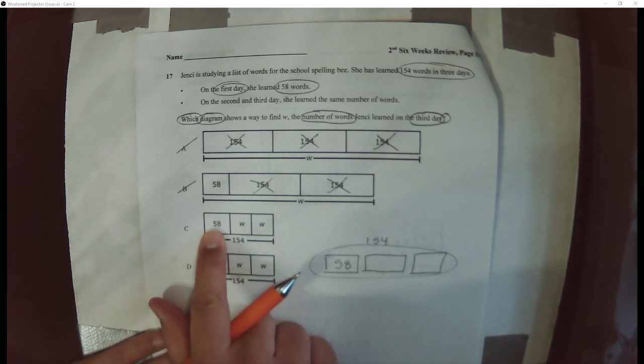There's a 58 in the first box. There is not a 58 in the first box. So the only one that would match would be answer choice C. 154 is in the right place. They have the right number of boxes, and the number 58 is in the right place.